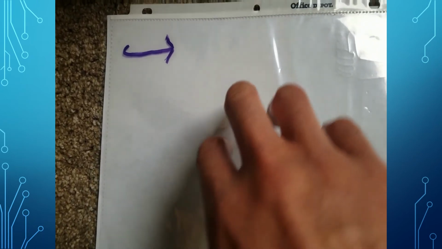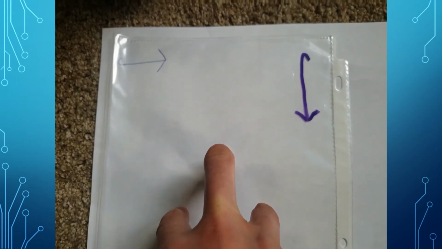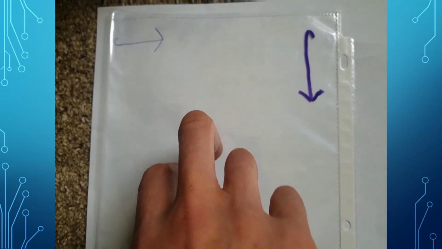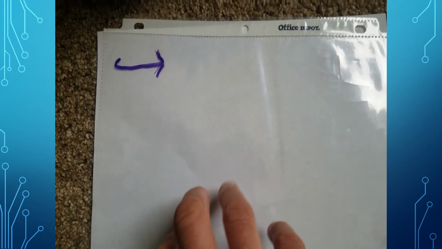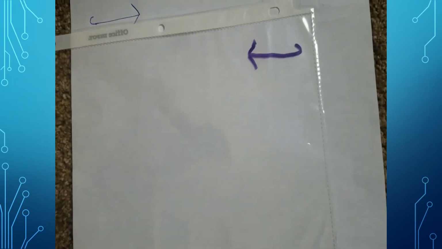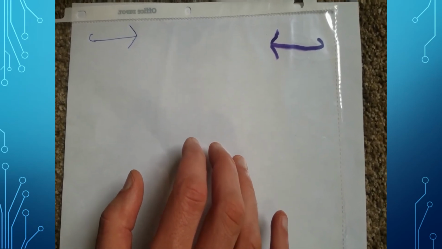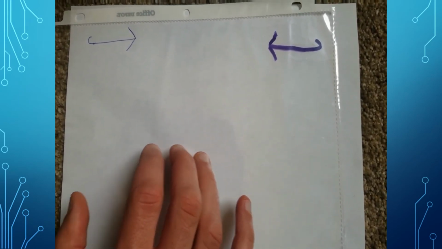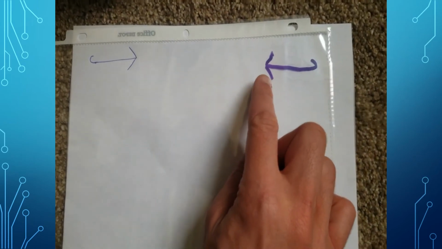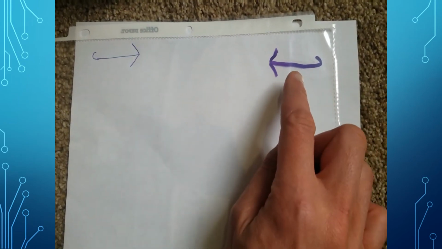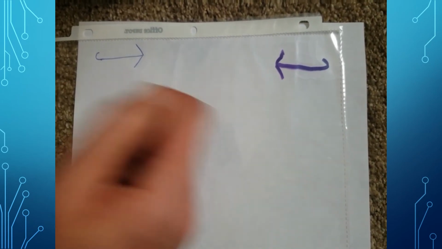If you would like to rotate it, simply turn the top paper. And now I can see my arrow is pointing down because I turned it 90 degrees. The last transformation that I can do is I can flip this protector over and now my arrow is facing a different way. So there we have it. Those are the 3 rigid transformations: reflection, rotation, translation. In each case, the size and shape of my image was the same as the size and shape of my pre-image.